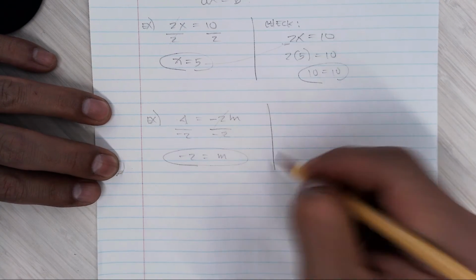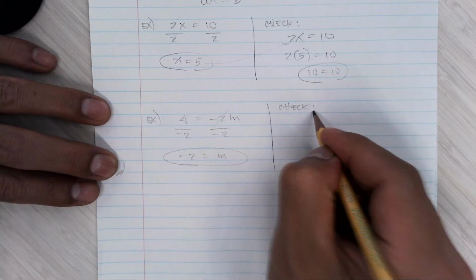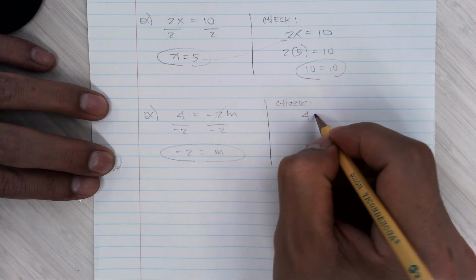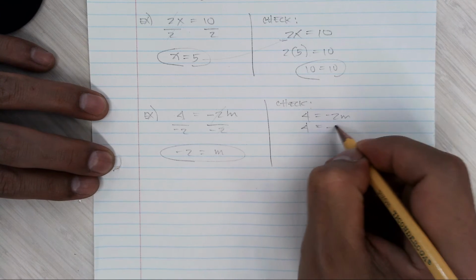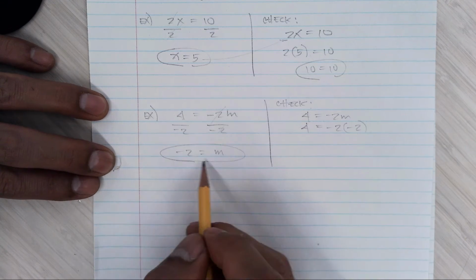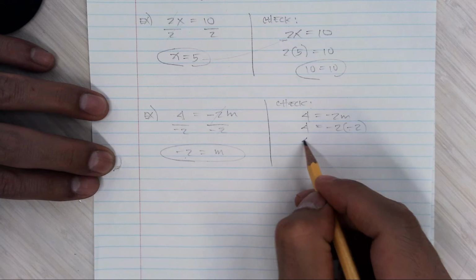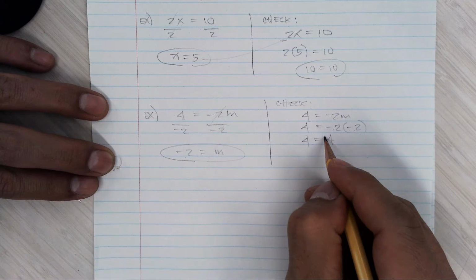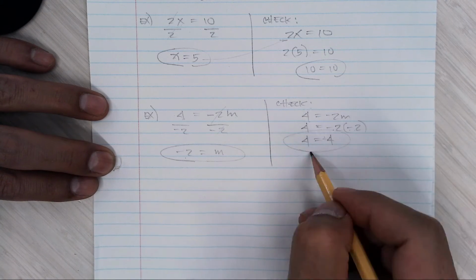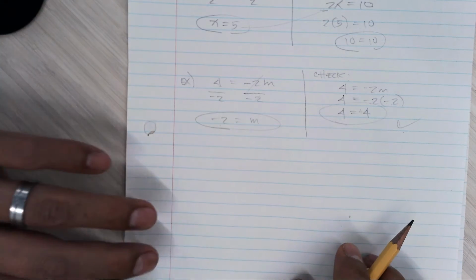Okay, so let's do the check. 4 equals negative 2m. 4 equals negative 2 times negative 2, because negative 2 is our answer, substituted for that m. And negative 2 times negative 2 is still positive 4, so this is good. Ready for the next example?